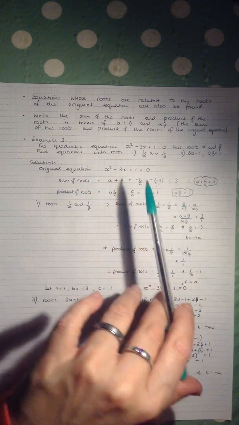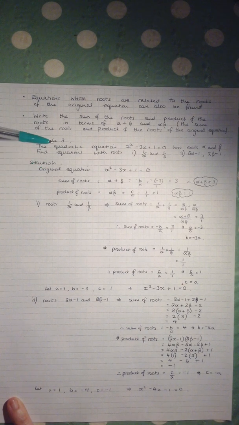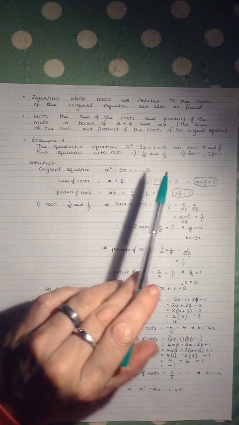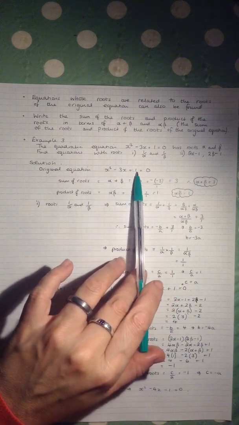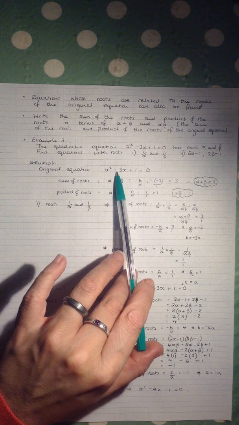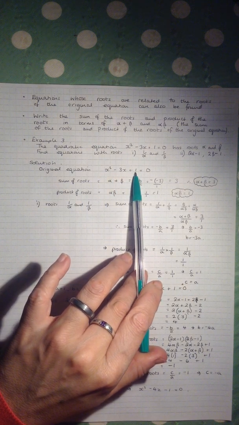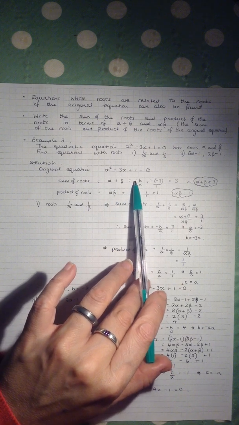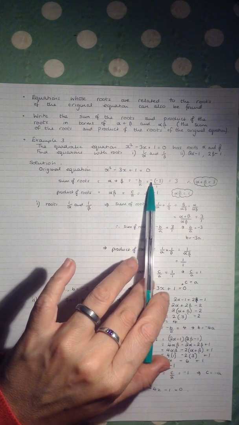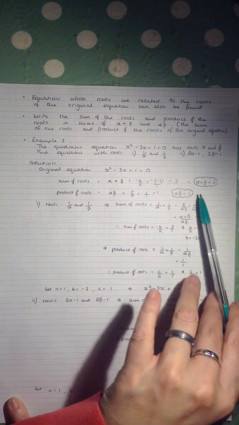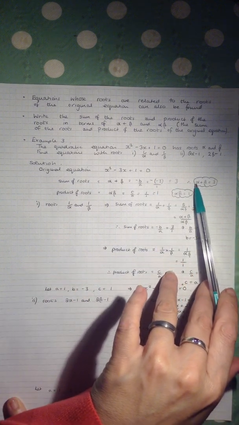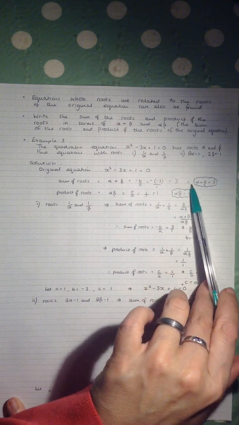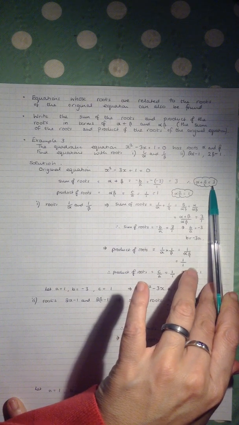What we can do from our original equation is work out what the sum of the roots and the product of the roots are. So if we have x squared minus 3x plus 1 equals 0, we know a is 1, b is negative 3, and c is 1. So the sum of the roots, or alpha plus beta, is equal to minus b over a. So minus 3 over 1, so 3. So that gives us the relationship that alpha plus beta is equal to 3. So wherever we have an alpha plus a beta, we can replace it with 3.